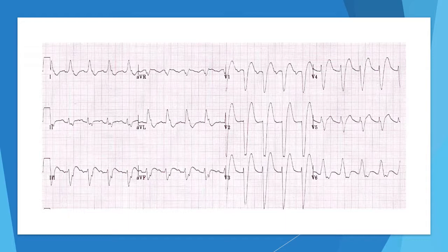Now, how did we get there? How do we know that that's a left bundle? I'm going to walk you through what's happening down at the electrical level and how that corresponds to the ECG.